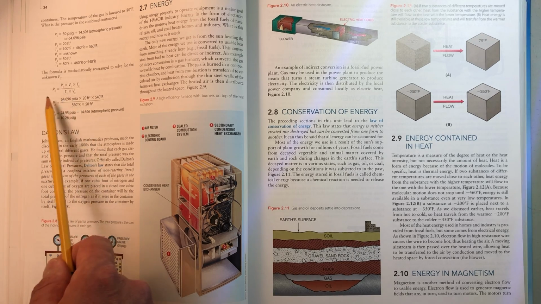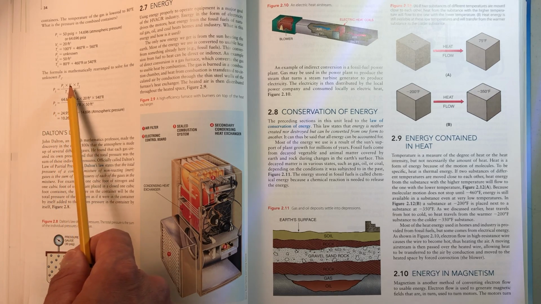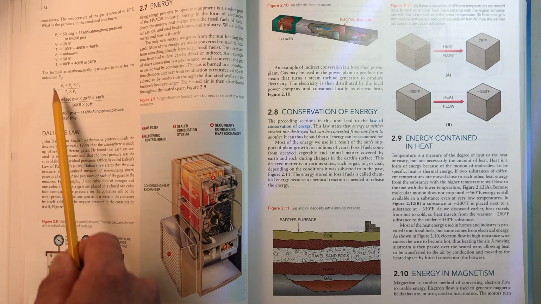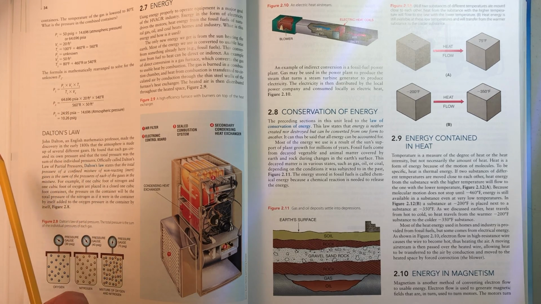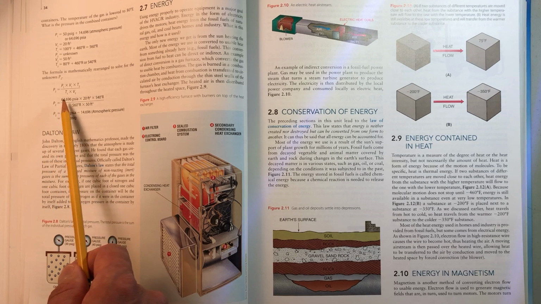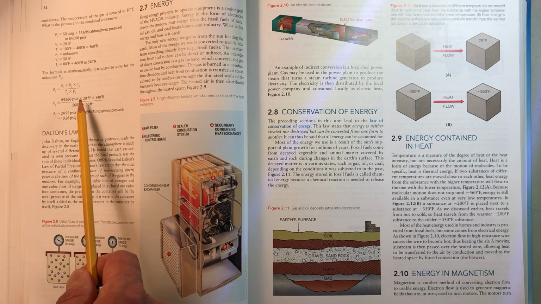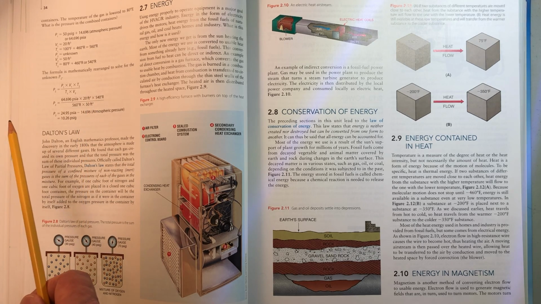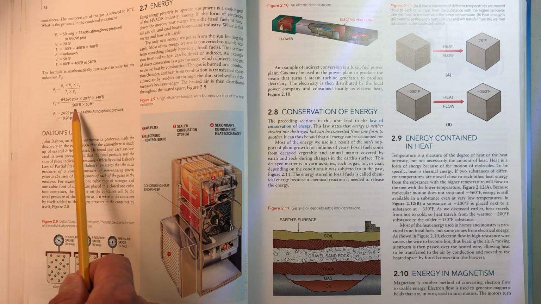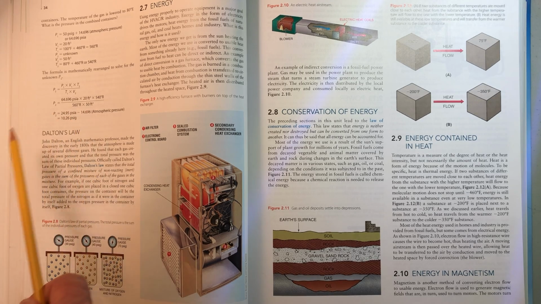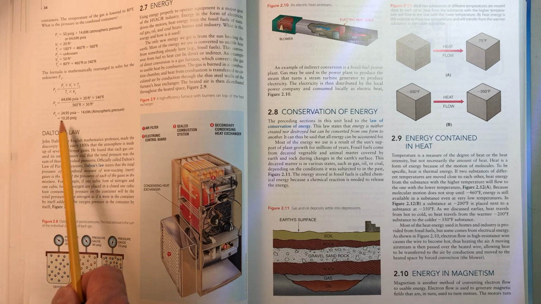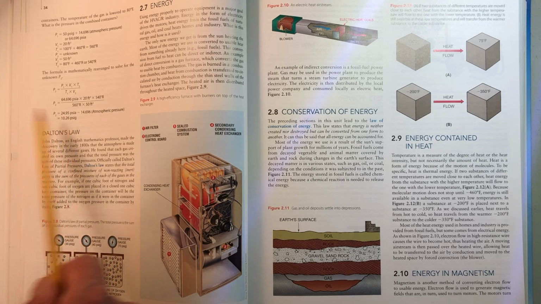P2 is going to equal P1 times our first volume times our new temperature. And we're going to divide that by our old temperature times our new volume. So we have 64.69 psia times our 20 cubic feet times 540 degrees absolute temperature. And when we divide that by 560 degrees Rankine and our new volume of 50 cubic feet, we will find that we get 24.95 pounds per square inch absolute for our pressure.